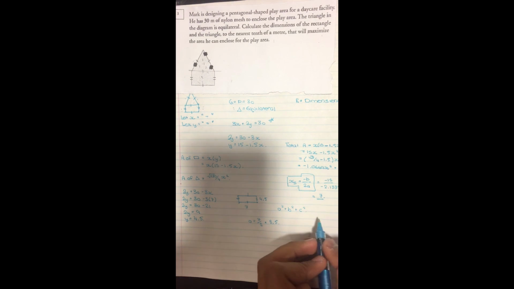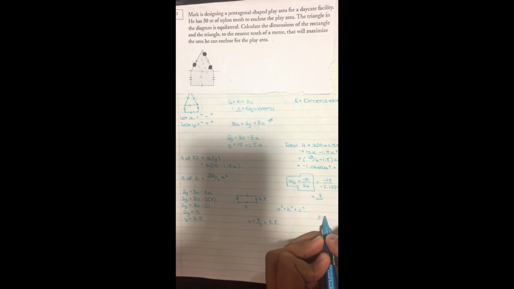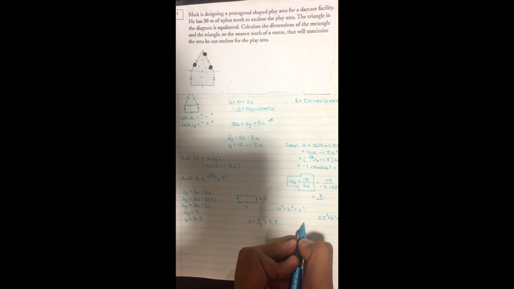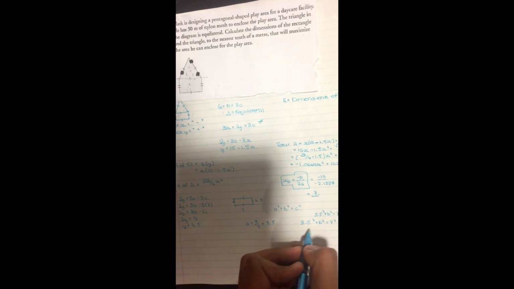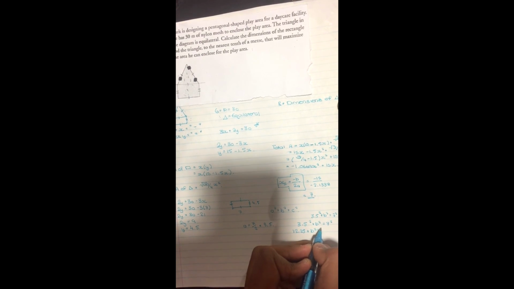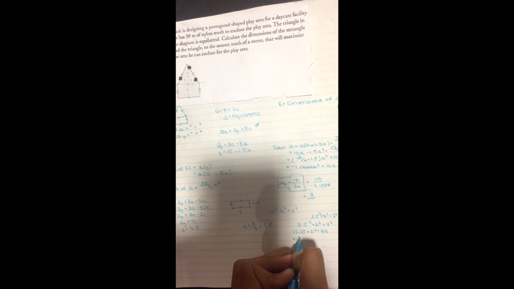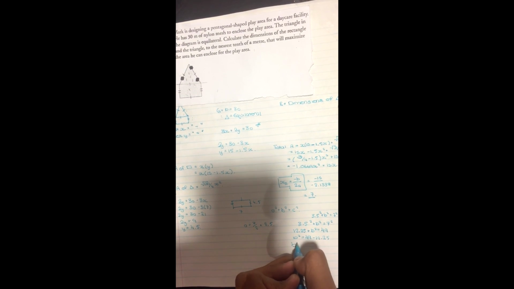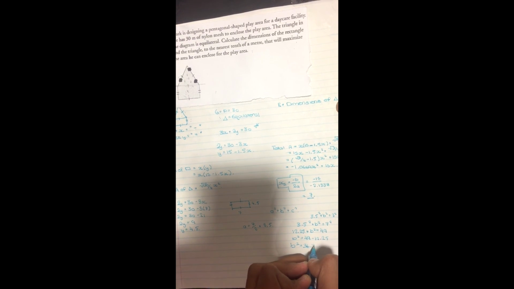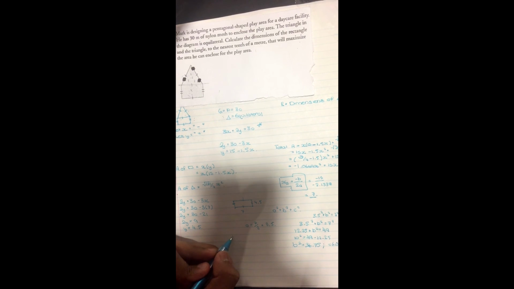Now we simply plug these numbers in and solve for b, which will give us the height. And there we have it. The height of the triangle will be 6.6 meters.